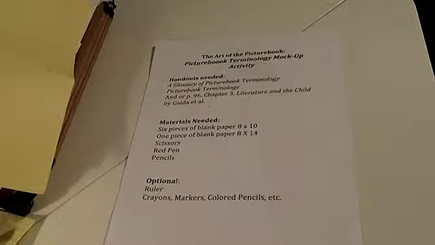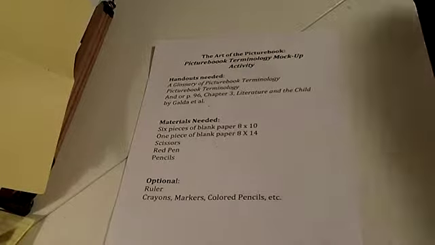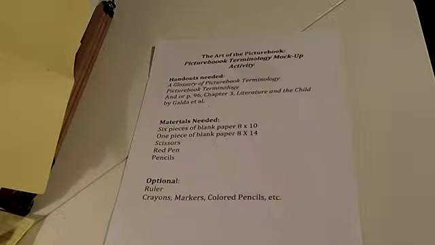So I'm going to show you how to make a small picture book terminology mock-up. It's a good way to learn how to properly use picture book terminology and to remember it for when you need it when you write your reviews or whatnot. So what you're going to need is a glossary, several handouts.